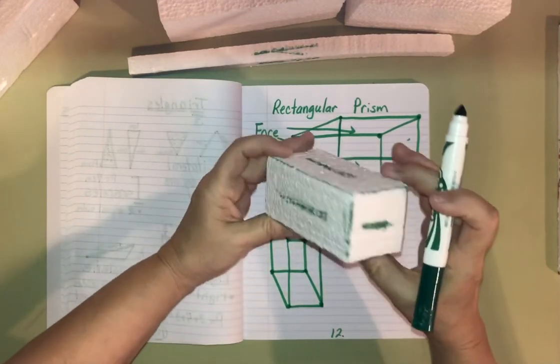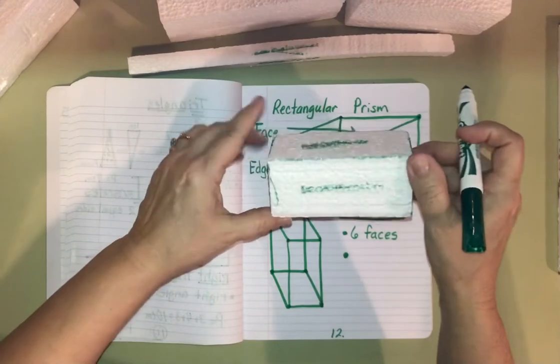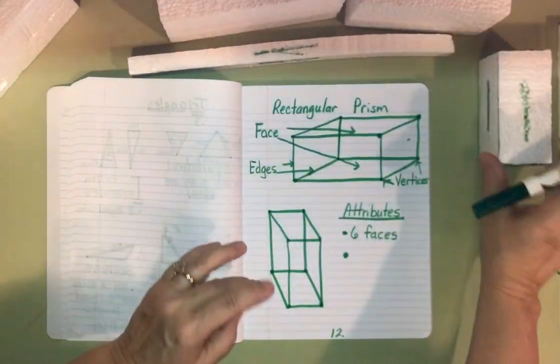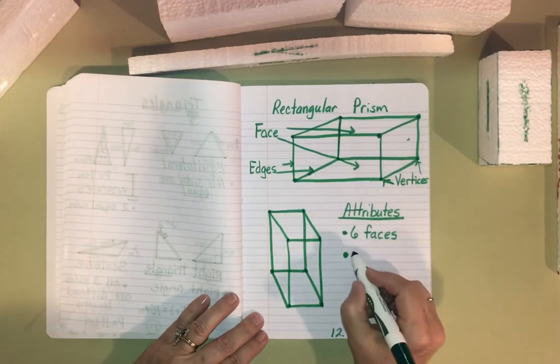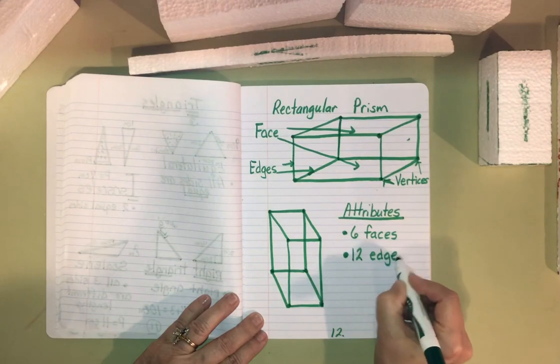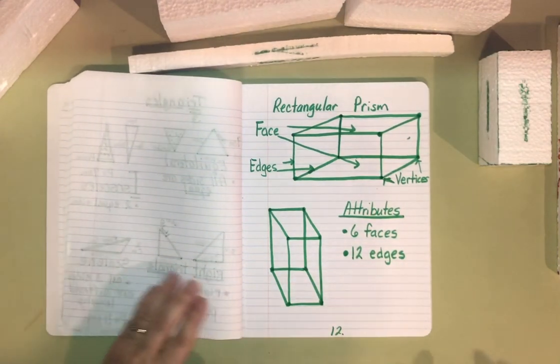Making that mark on it makes it easier for me because I know if I've got them all. I don't want to miss any of the edges. So there are double the faces. It would be 12 edges. All rectangular prisms have 12 edges.